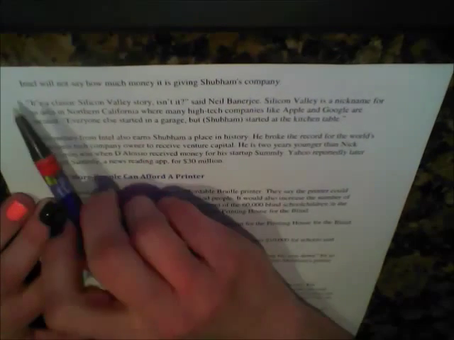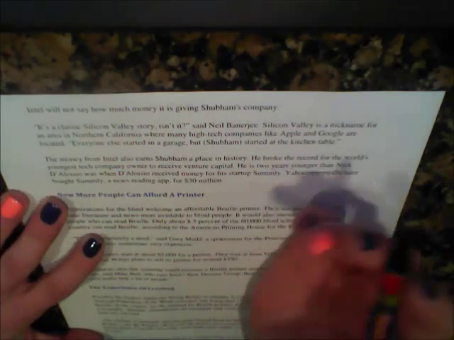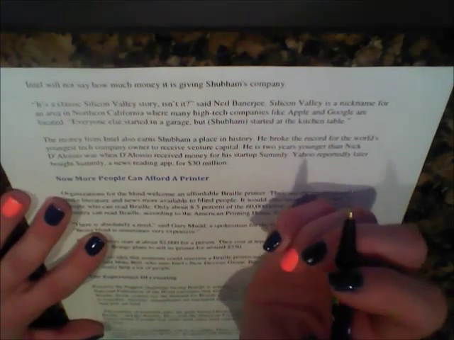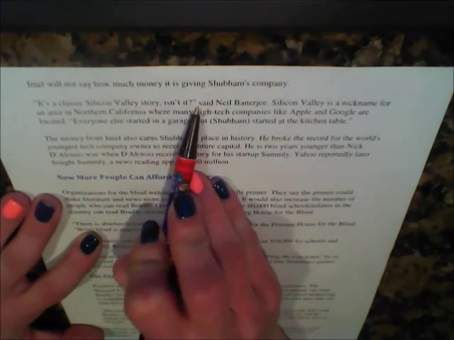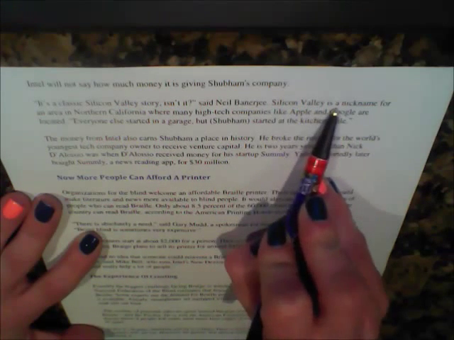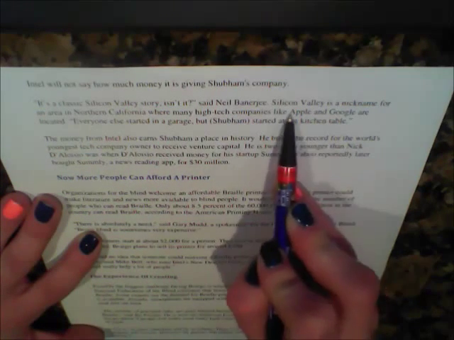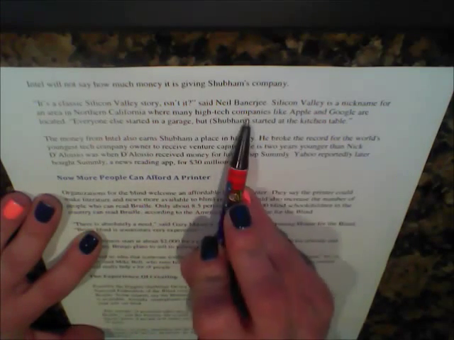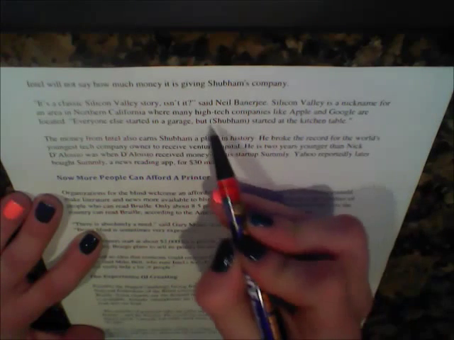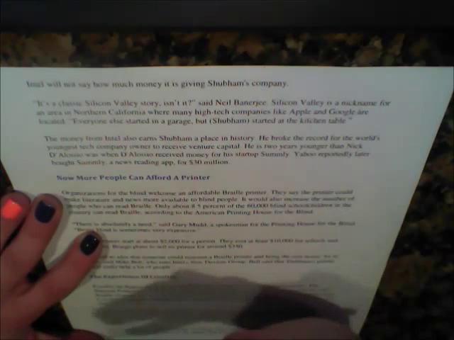If I'm looking at the next section to this, Intel will not say how much money it is giving Shabaham's company. Well, it doesn't really matter how much money they're giving him. Remember, I said it's pretty free money, so that's always a good thing. It's a classic Silicon Valley story, isn't it? said Neil Banerjee. Silicon Valley is a nickname for an area in Northern California where many high-tech companies like Apple and Google are located. Now, I'm going to tell you, in this little section, I'm not really sure there's anything that I really need. I know that high-tech companies and Apple and Google are included, but I'm not sure that I would need that for my writing.